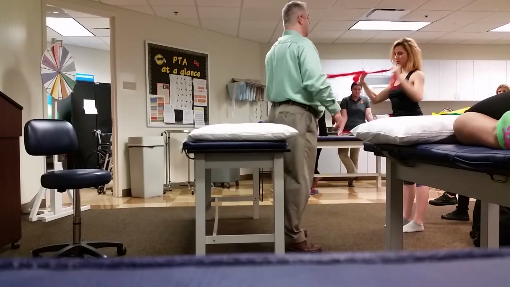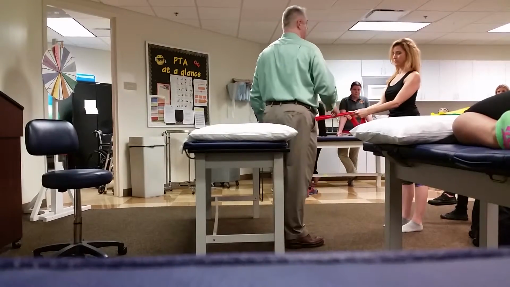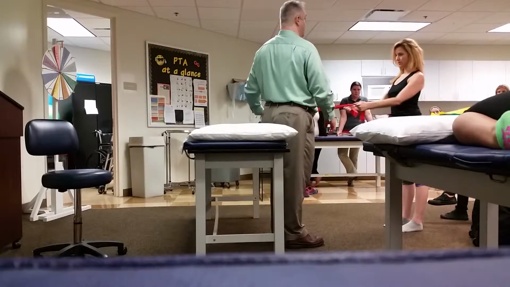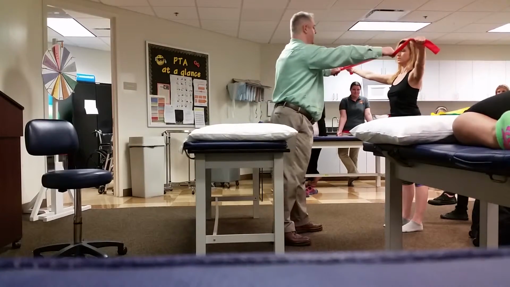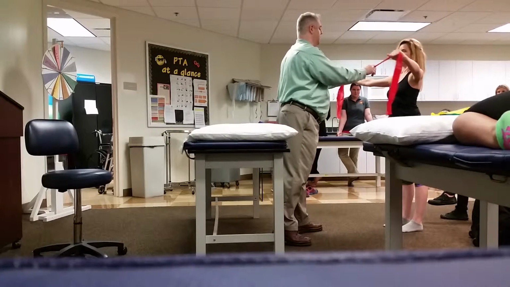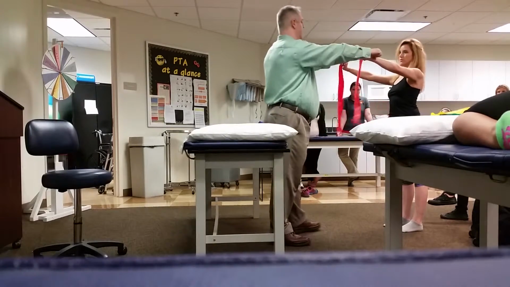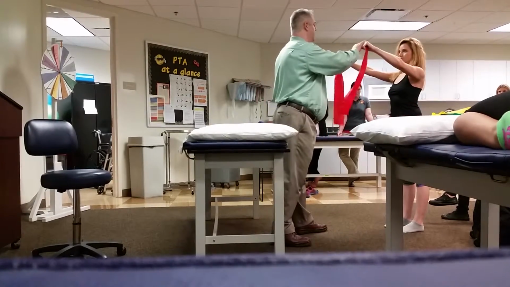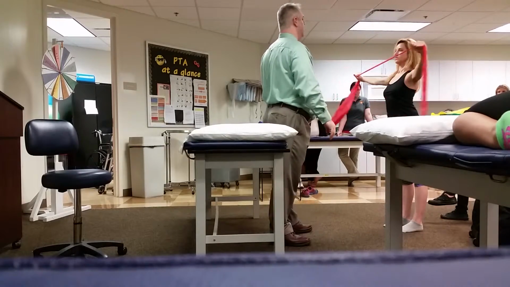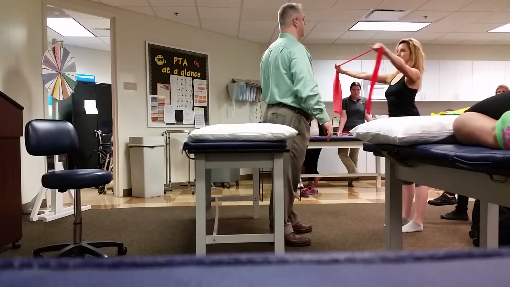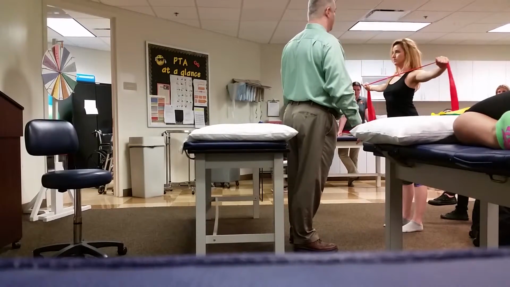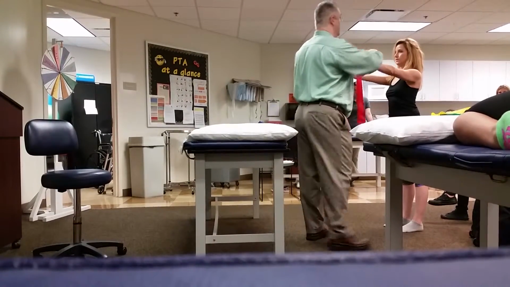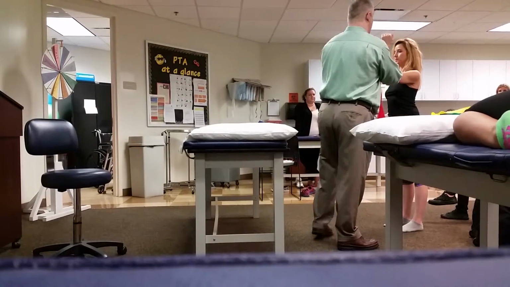So you can see how elbows here, pull back one way, arms straight out, grip here, start up here. Go. Correct. The closer your hands are, the harder the resistance is. Correct. Okay? And then I can change the position again on here.